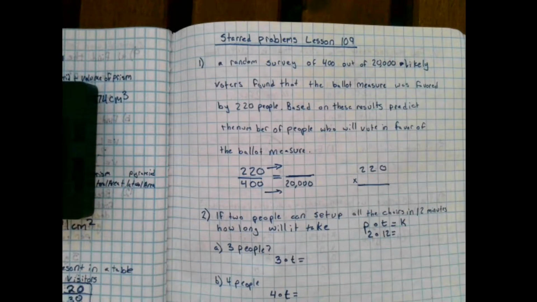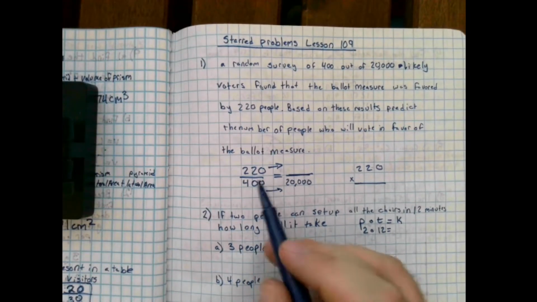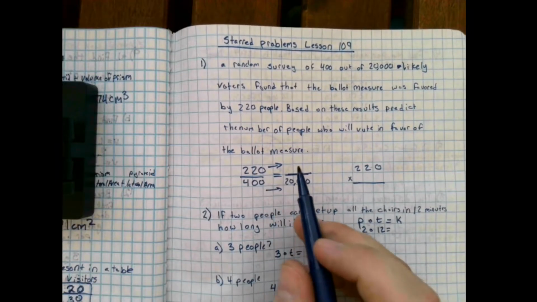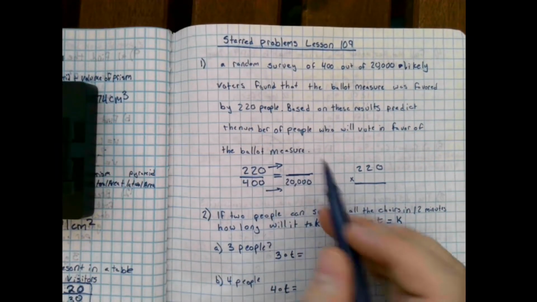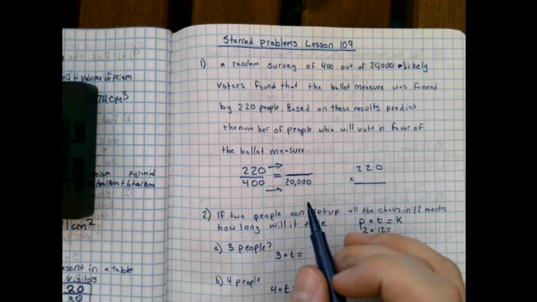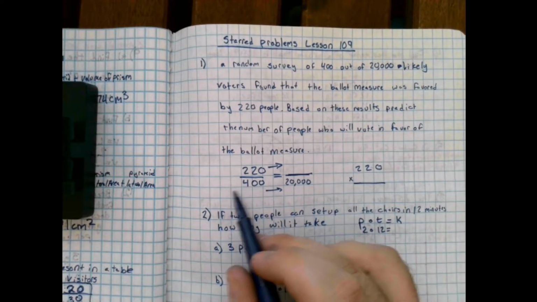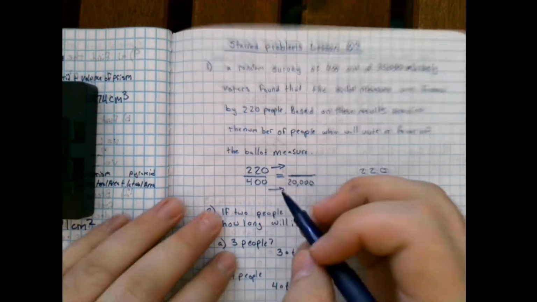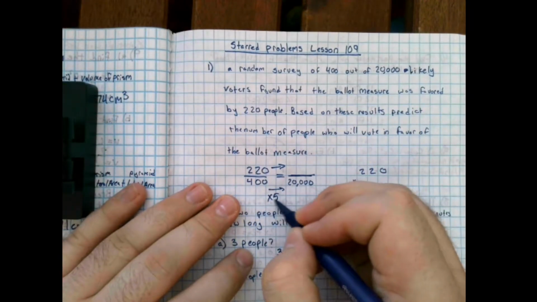If we're hoping that this random survey of 400 correlates exactly, we can say that 220 over 400, the amount who liked the ballot over the amount who we measured, will vote in the same ratio. In other words, it would be proportional. So we need to find a way to get from 400 to 20,000. That way is multiplication. We're going to multiply by 50.